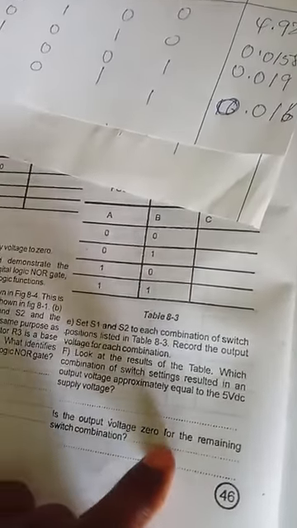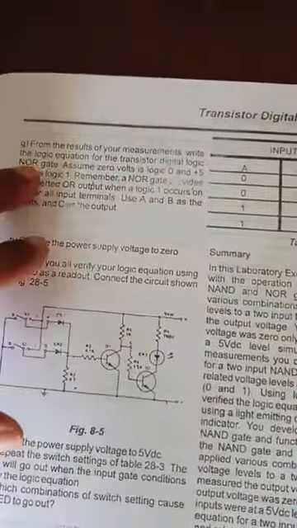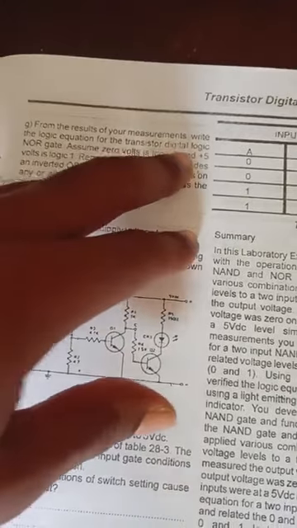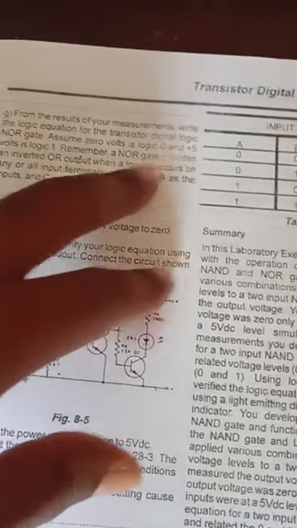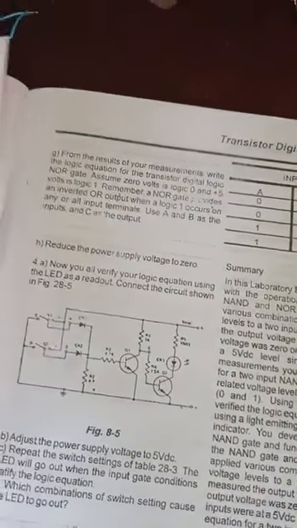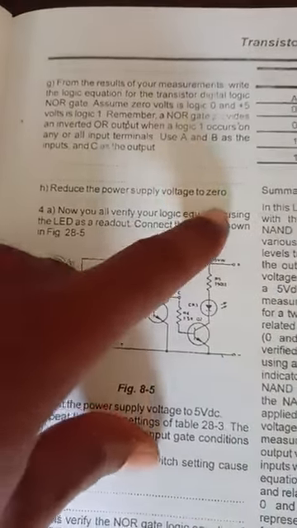Is the output voltage 0 for the remaining switch combinations? Yes, I think that one is simple. From the result of your measurement, write the logic equation for the transistor digital logic NOR gate, assuming 0 is 1. I think we've done that before. This logic equation is C equal to A plus B bar, so the opposite of the OR gate.